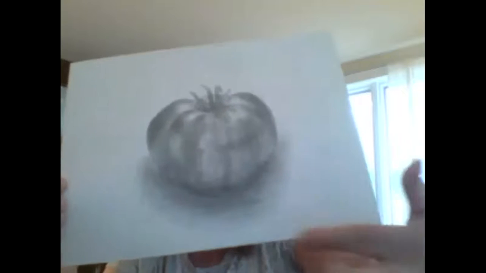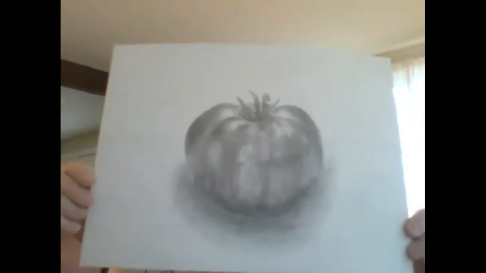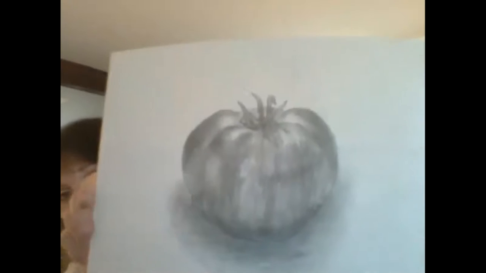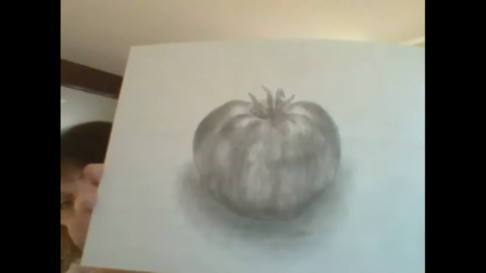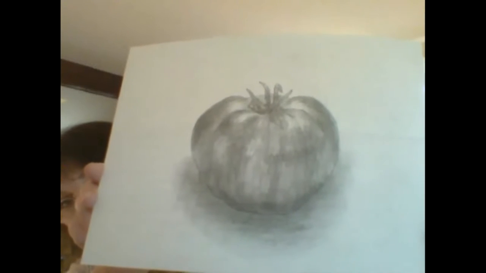Very good. I'll show you my drawing from last week. Oh, wow. The shade underneath a little bit more. But anyway, it's an heirloom tomato. Wow.